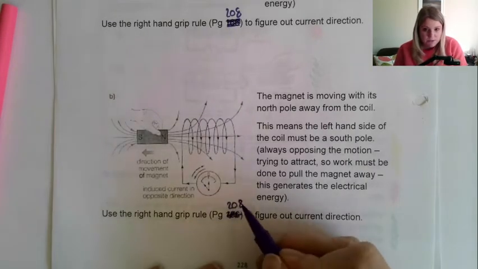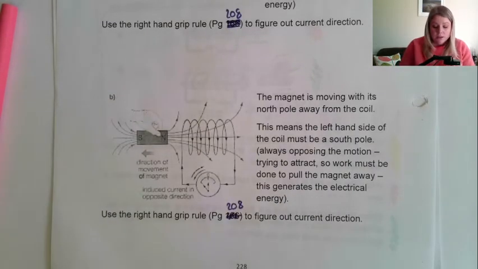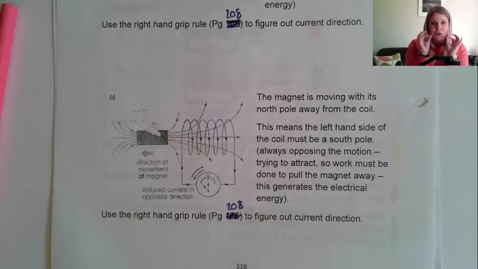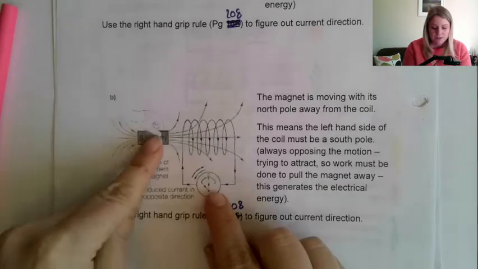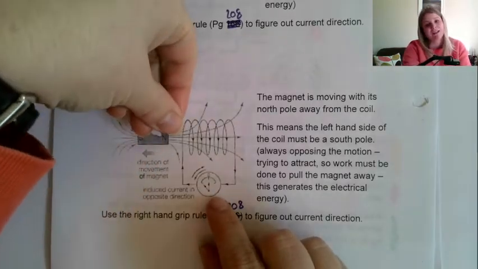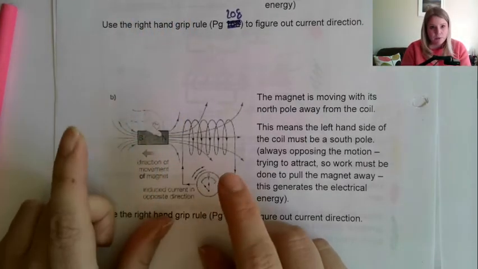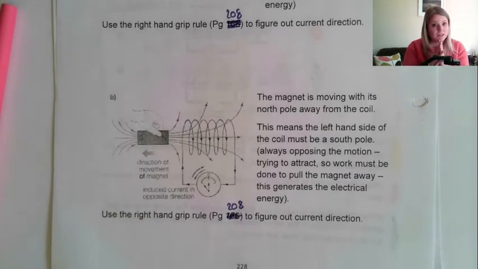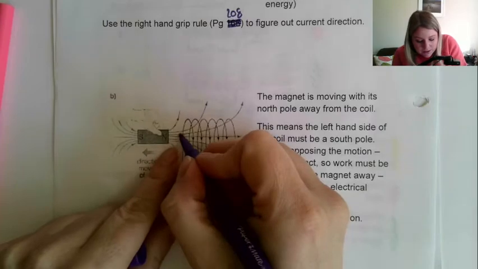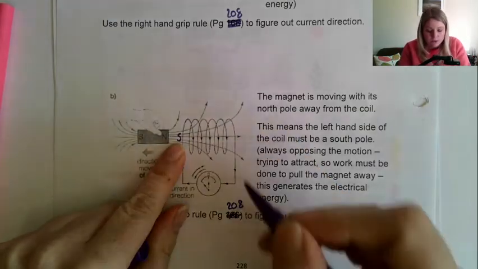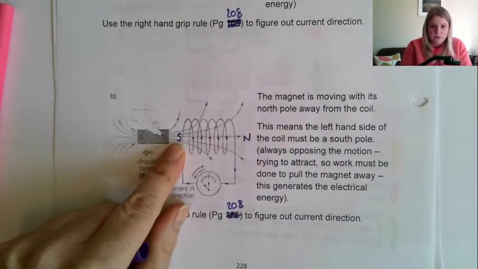So again, that page number's wrong, 208. So remember, the current always flows to produce a magnetic field to oppose the motion. So this time, this person's moving this magnet away. Now, opposing that means it's going to want to attract. If you're moving it away, it's going to want to attract. So that must mean that this end is a south pole and this end is a north pole.